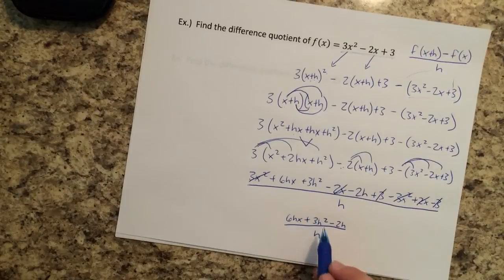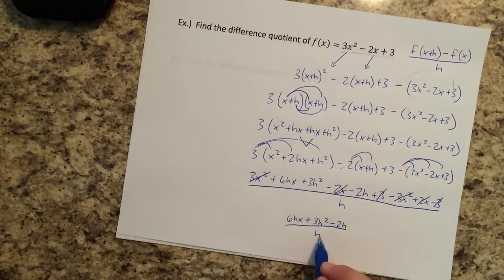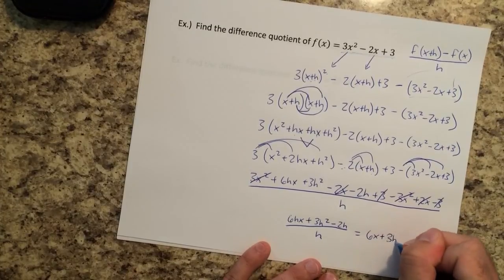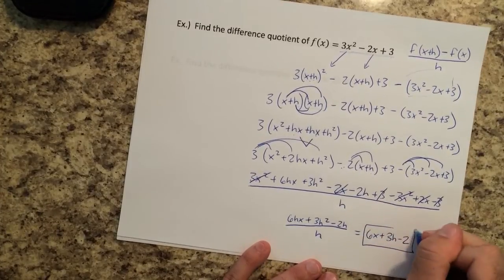So once again, I want to take away h from each one of these because I'm dividing it by h. So that leaves me with 6x plus 3h minus 2 as my final answer.